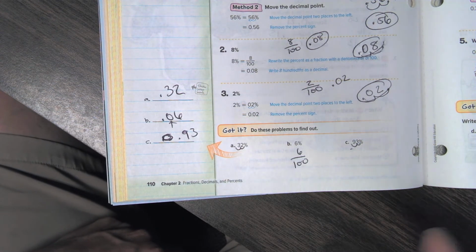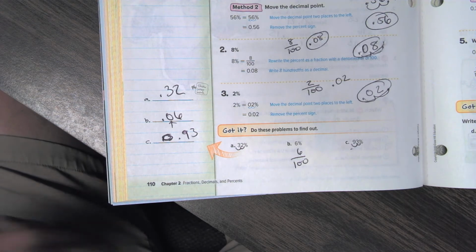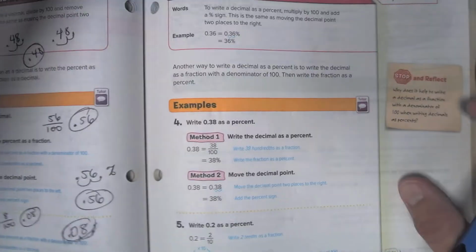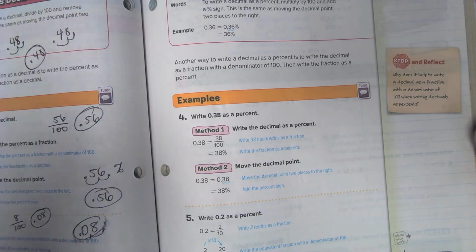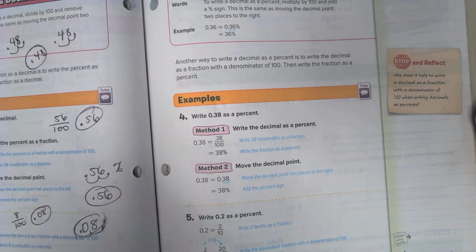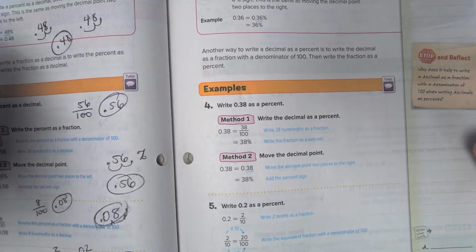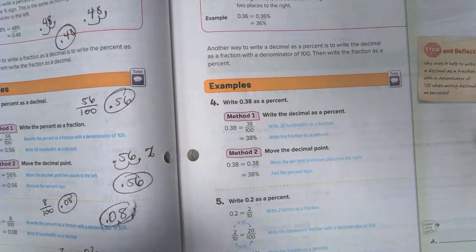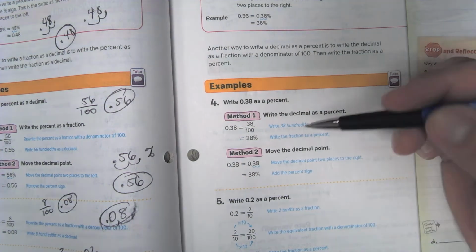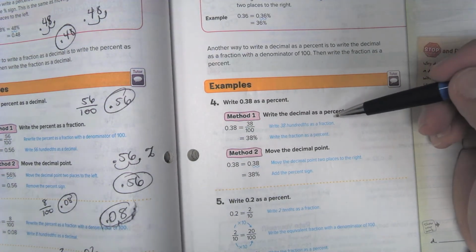Okay, so that is how you change a percent to a decimal. Now we're going to switch it up a little bit, and we're going to do the decimals as percents. So rather than dividing by 100, we're multiplying by 100. So we're not going to take the decimal to the left this time. Since we're starting with the decimal, we're taking it to the right. So once again, writing the decimal as a percent.